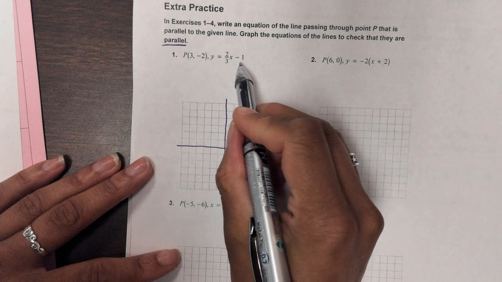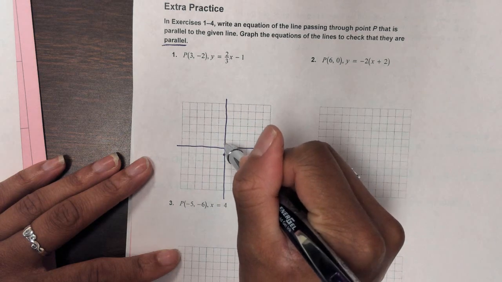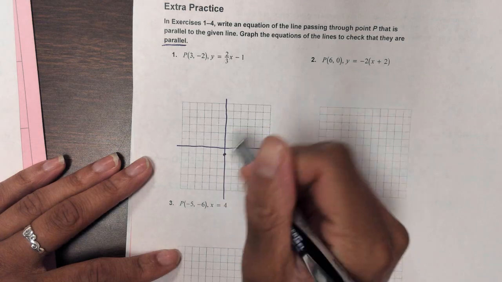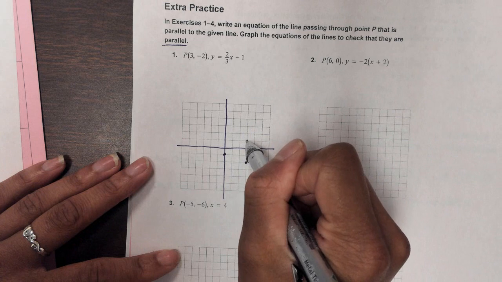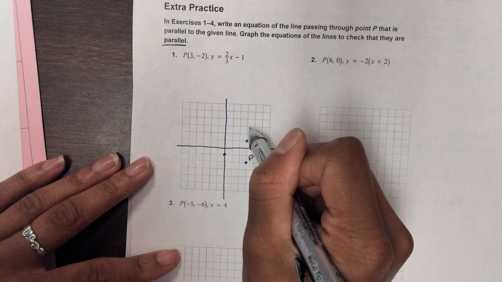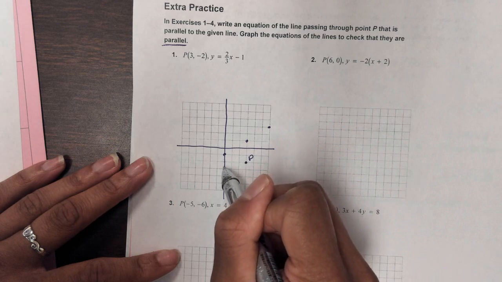So let's start off with our y-intercept, which is negative 1. And then I'm going to go up 2 and over 3. And I know it's increasing, so it has to go up this way. So I have a 1, 2, going over 1, 2, 3. Up 1, 2, over 1, 2, 3. I can always go down.